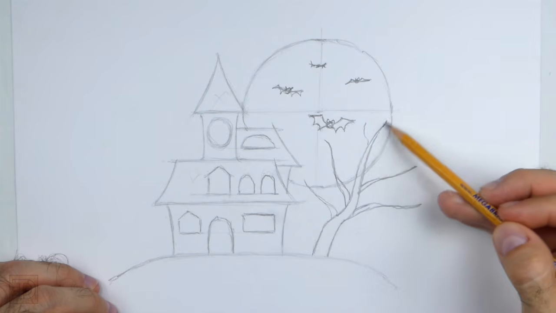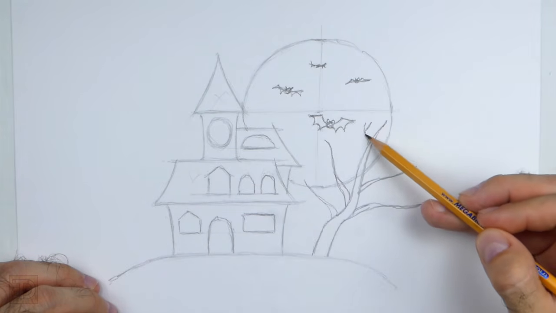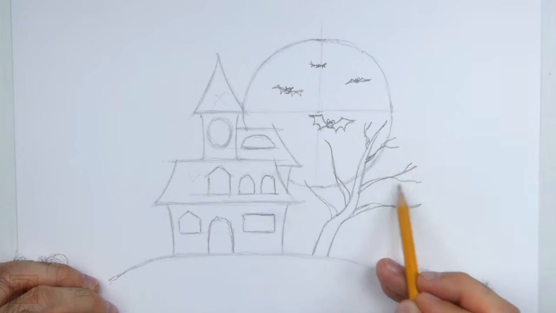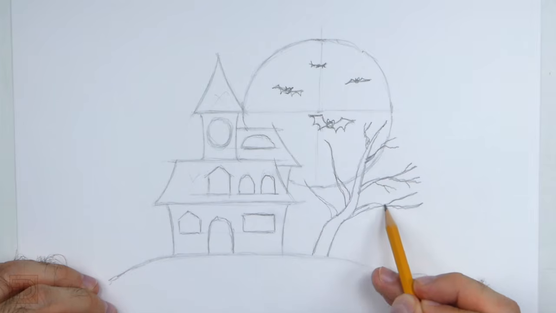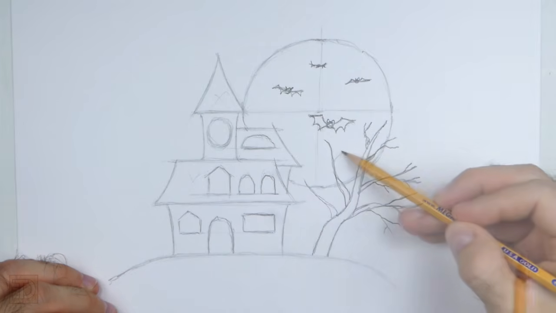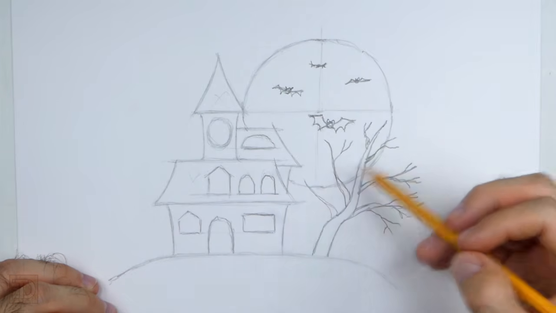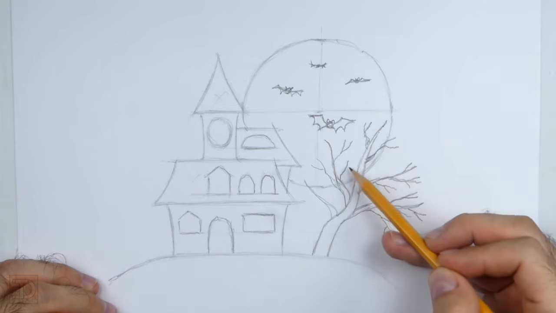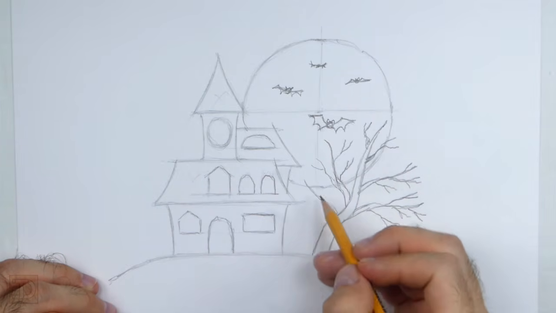Now draw shorter lines along the initial shapes for smaller branches. Make the smaller branches thinner. Use lines that are similar in shape to the letter Y. Draw as many of these small branches as you'd like.